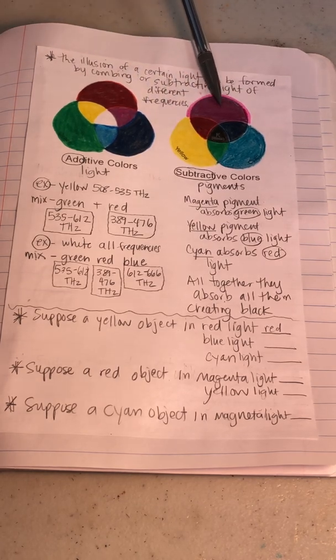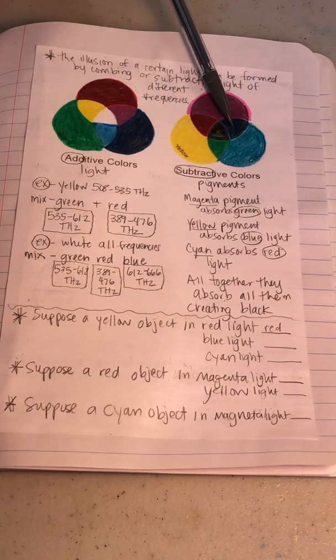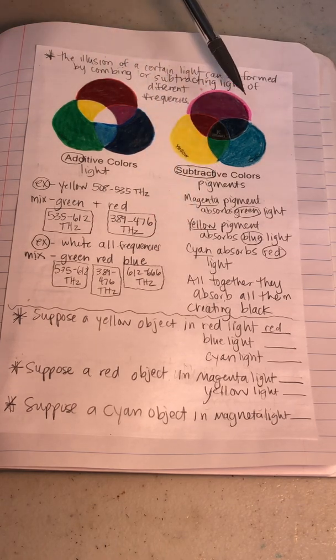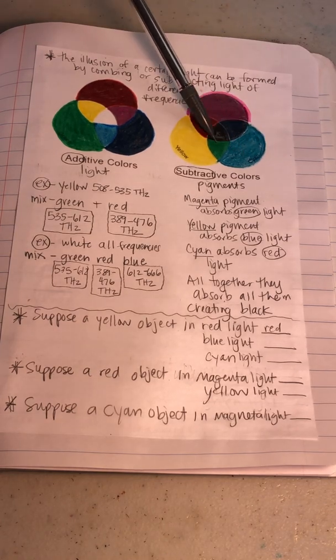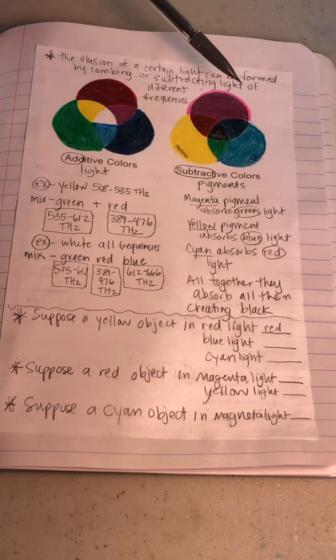So see how magenta across from it was green? That's what it absorbs. Yellow across from it is blue. That's what it absorbs. It's not part of its circle. It absorbs it. And then cyan absorbs red. So here's cyan, and blue and green are part of it, but across from cyan is red. That's how you remember which one it absorbs. And it's not part of its circle, so it therefore absorbs it.